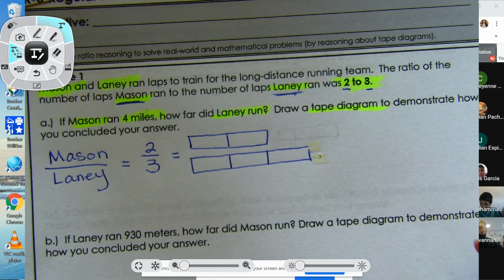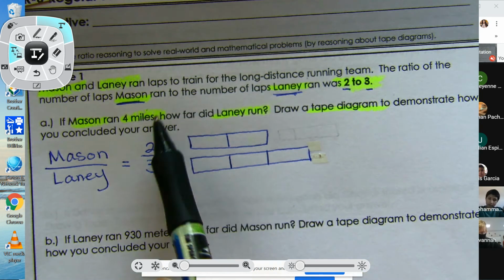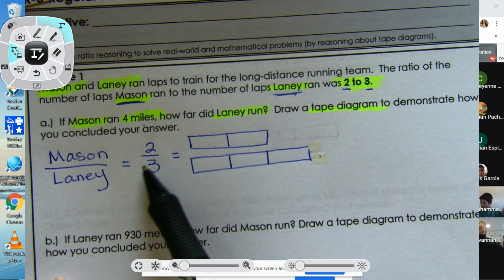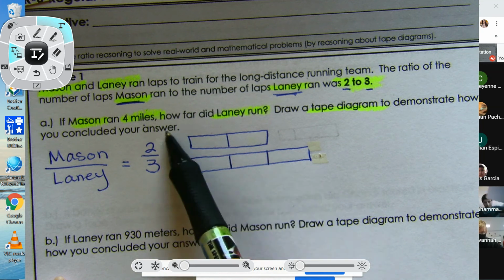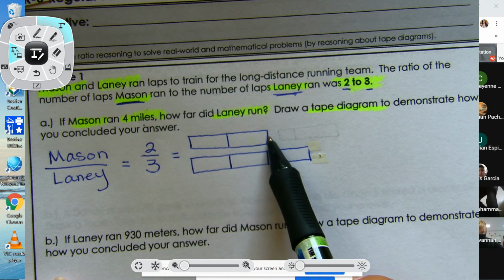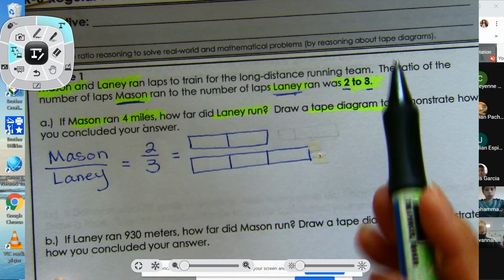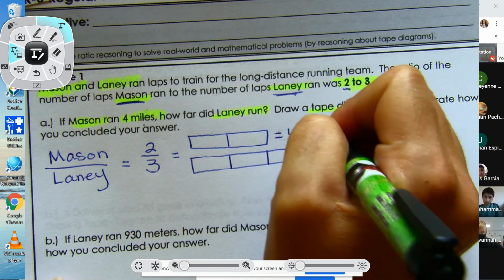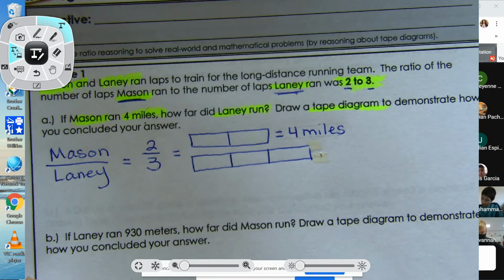All right, the next thing we're going to do is take a look at where it says if Mason ran 4 miles. Mason is the top diagram and Lanny is the bottom diagram. If Mason ran 4 miles, they're telling us how many total miles Mason ran. Since it's representing this diagram right here, we're going to put equals 4 miles, just like that.